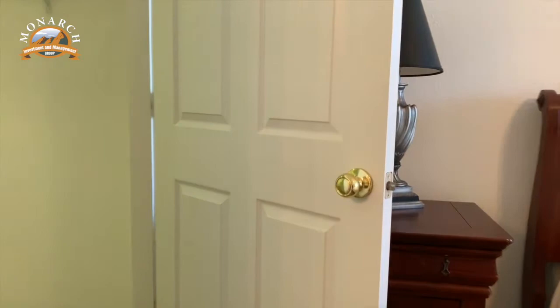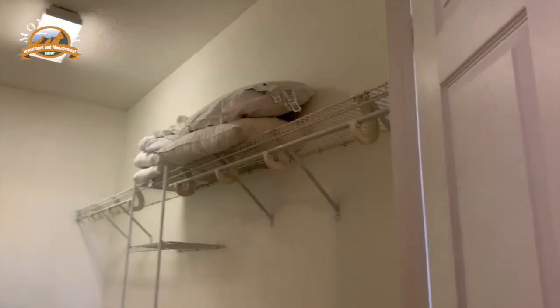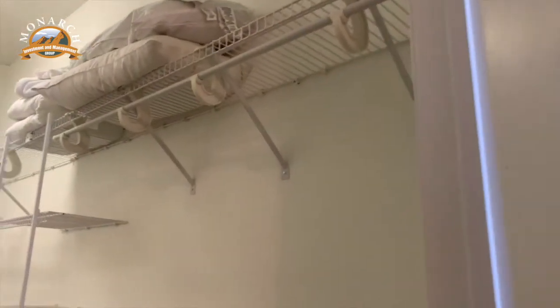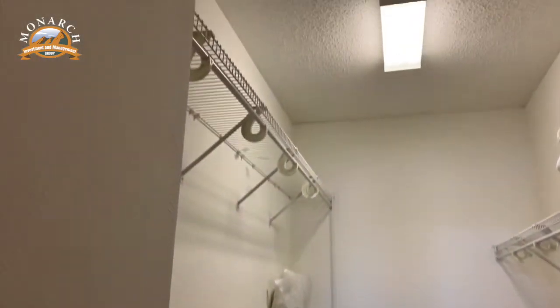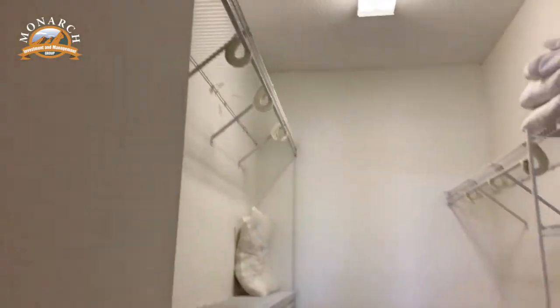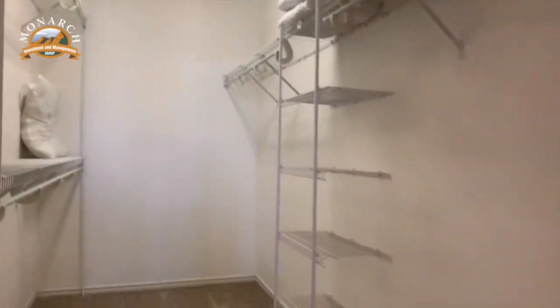Now, again, let's have fun with this. So check out how huge this closet is. Let them know what you can fit in there. If you're like me, I have tons of shoes. Tell them, like, hey, check out all the space that you can put your shoes and all of your clothes. Like, this baby's huge.